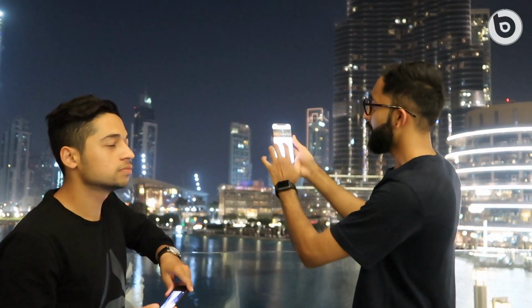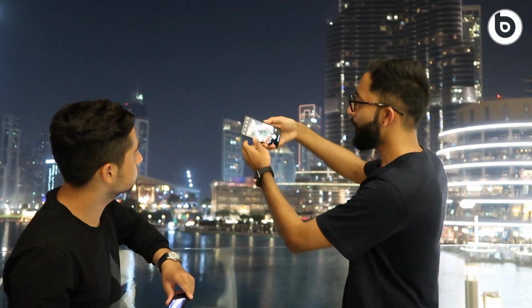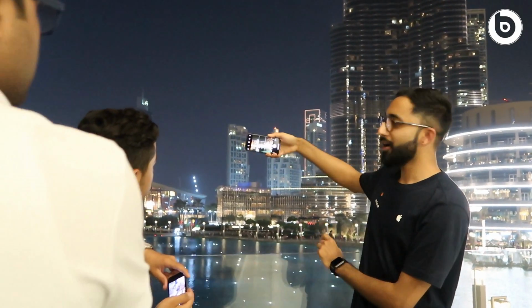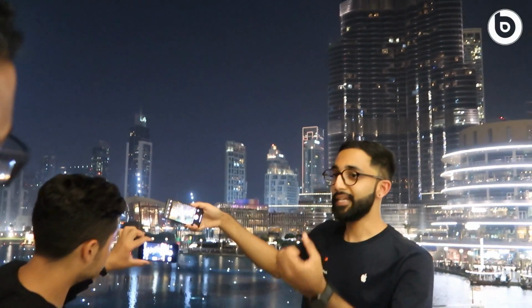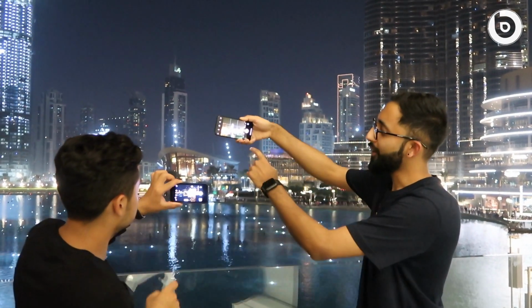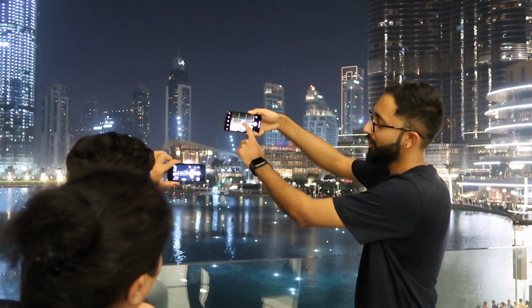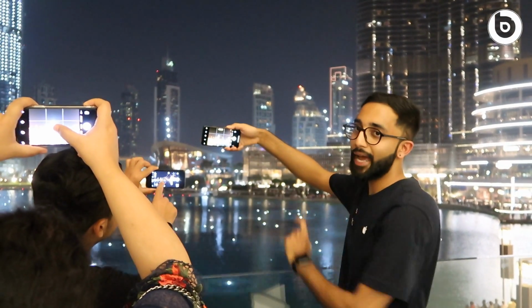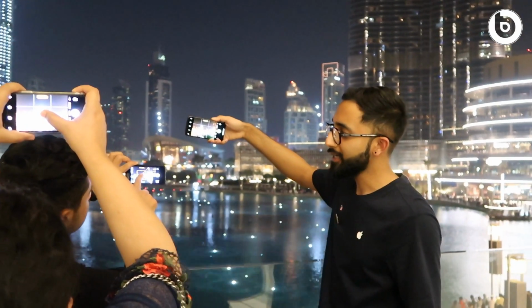Cool. Now, while we're on this, whenever you move your camera, it automatically adjusts, correct? But let's say you want to lock a setting, so that when it moves, it doesn't automatically switch. If you tap and hold for a second, you should get an AE/AF lock.